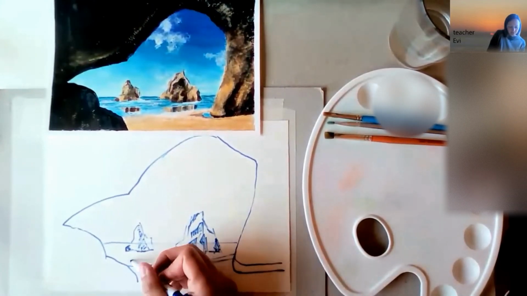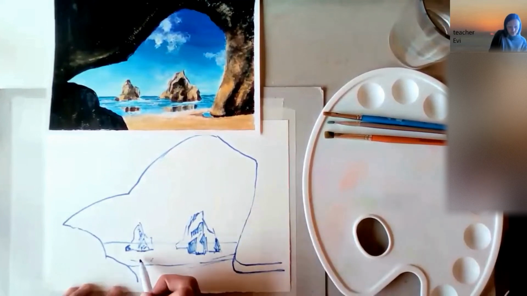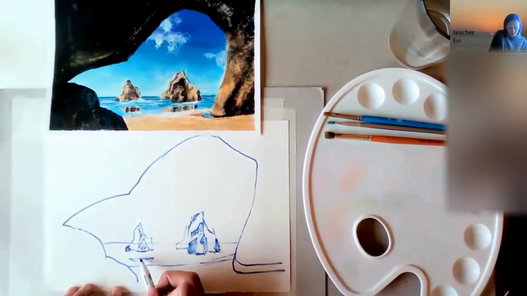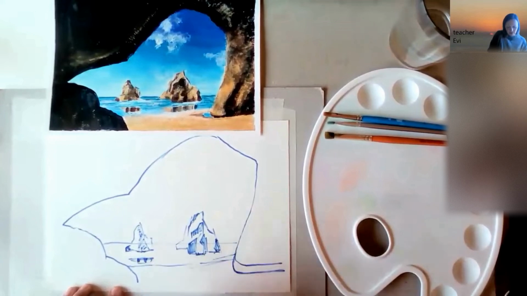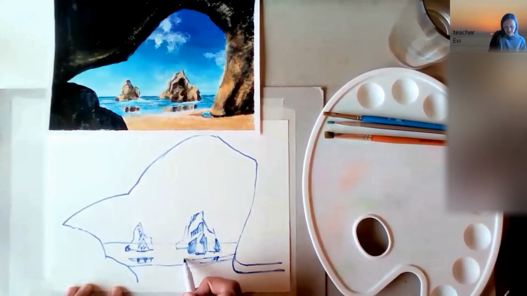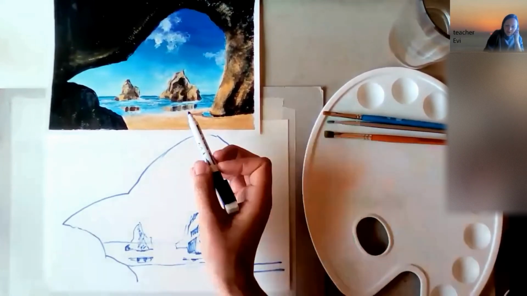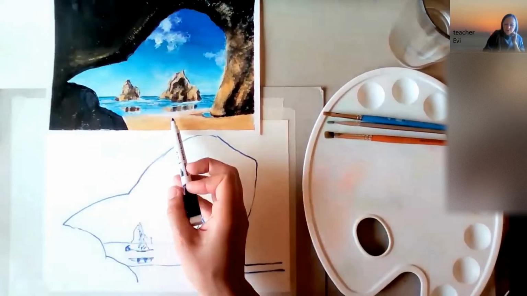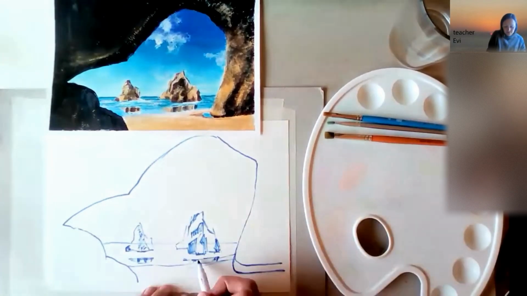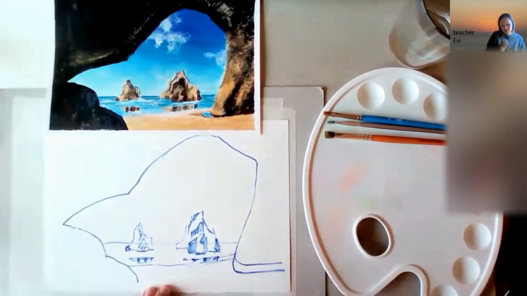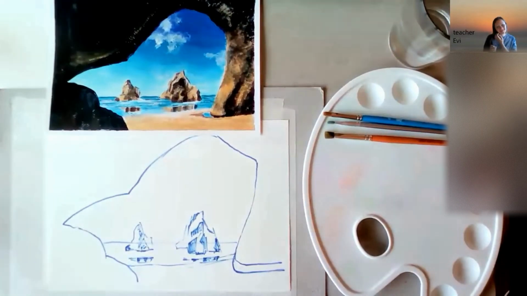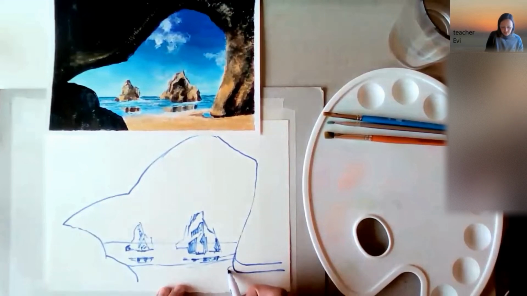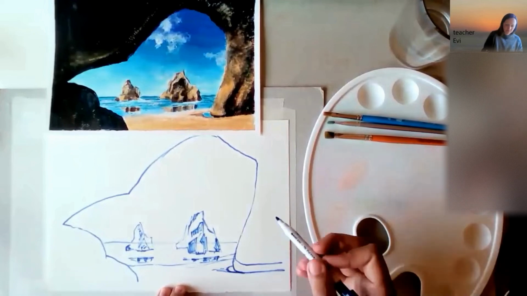And then I need to plan a space for the reflection on the water, a little small one. So I have the reflection and still a little bit of water. It's more flat already, no waves. And there come these rocks. And I also have a nice part of water here on this curvy.